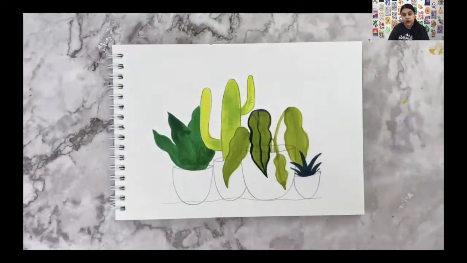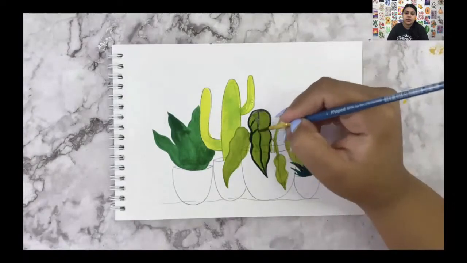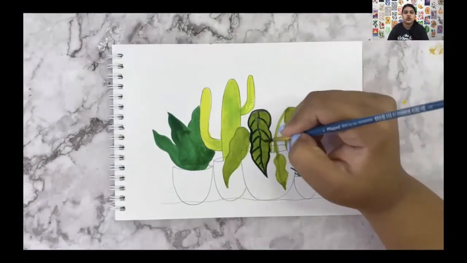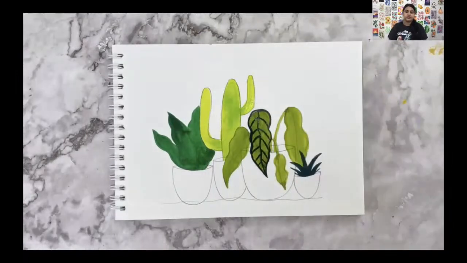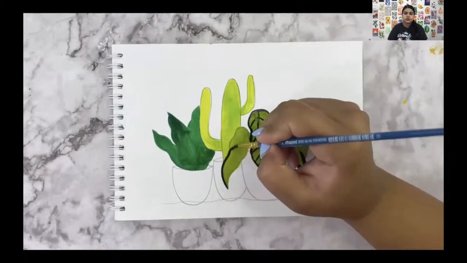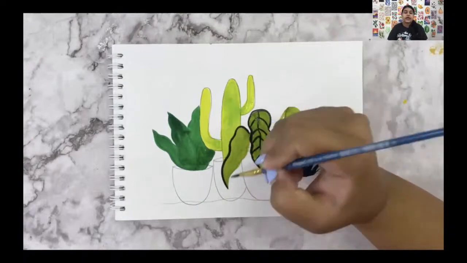So as you can see, I've done the center line, and then I'm going to do lines coming on the side. These are just drooping lines coming on the side, giving you that look of a proper leaf. So take your time while you're doing this.